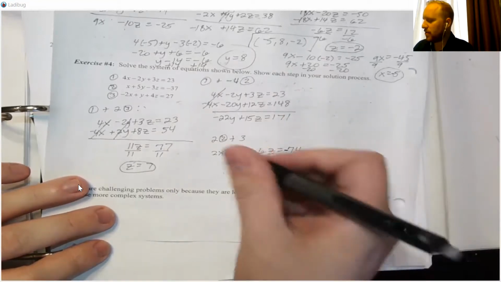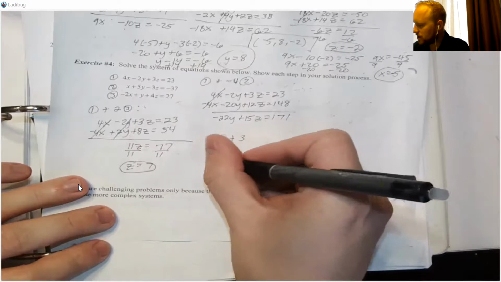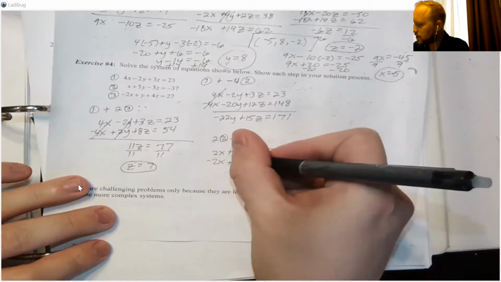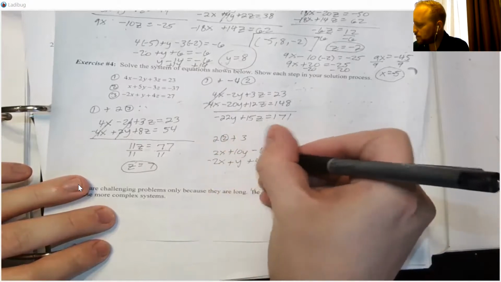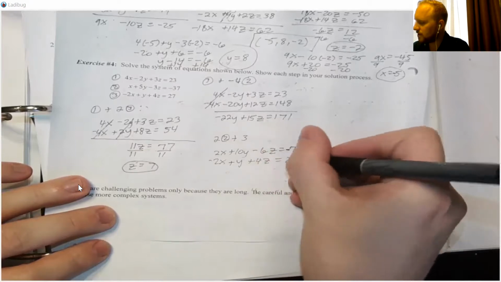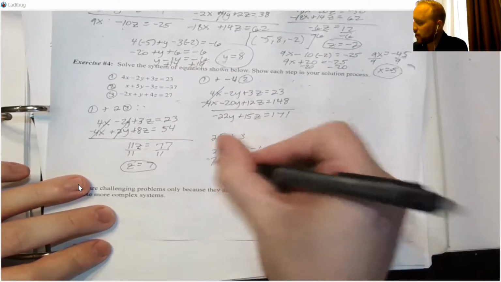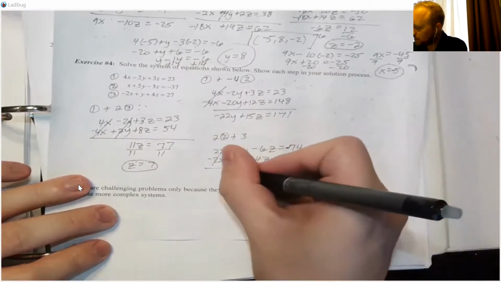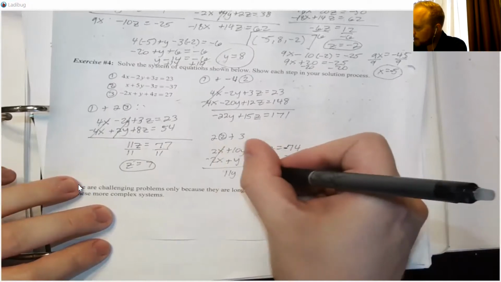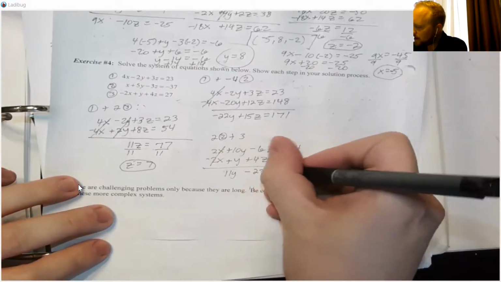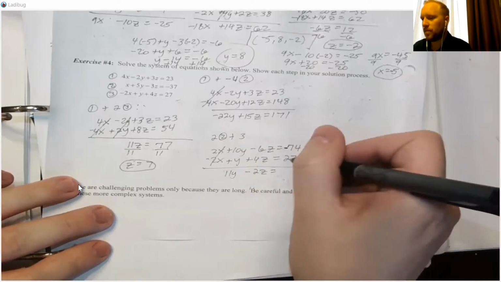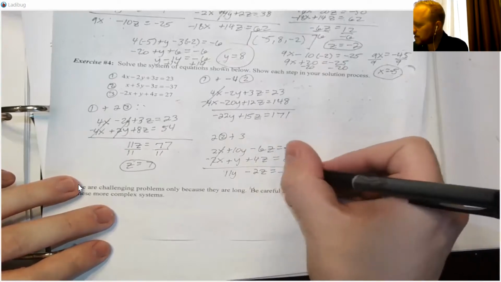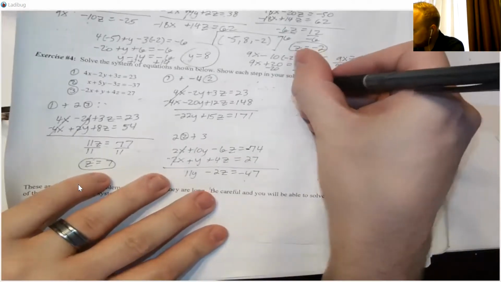And then I'm going to take the third equation, which we said was -2x plus y plus 4z is equal to 27. The x's would cross out. I would then be left with 11y minus 2z is equal to -74 plus 27 gives me -47. And so I have my two systems.